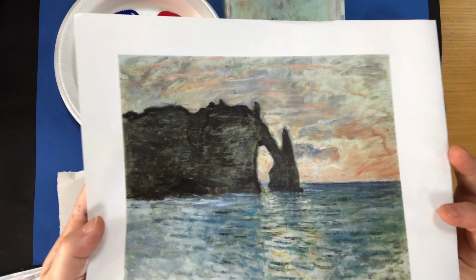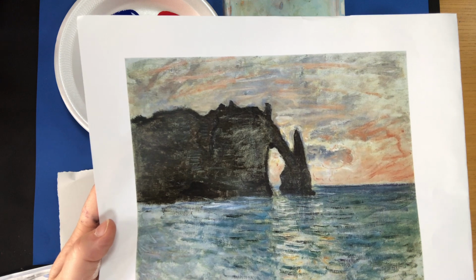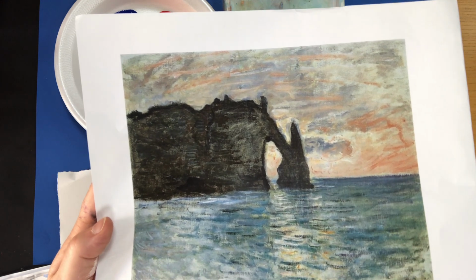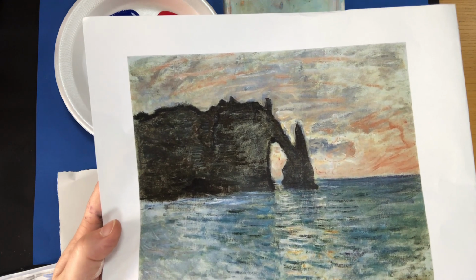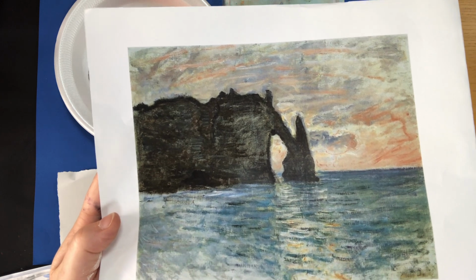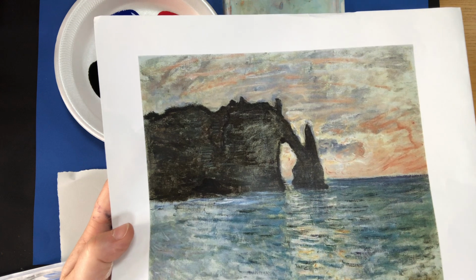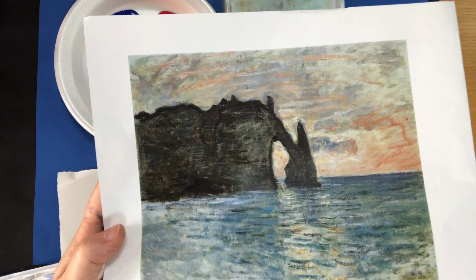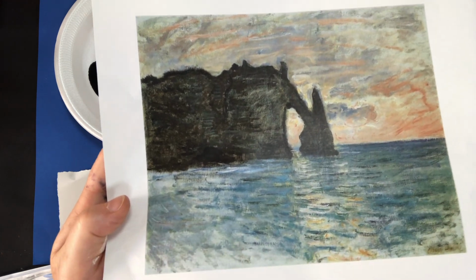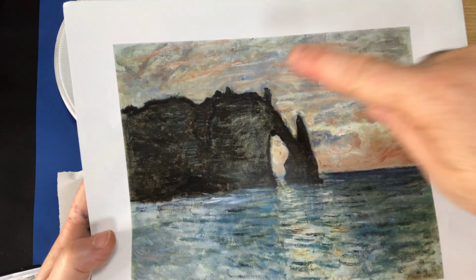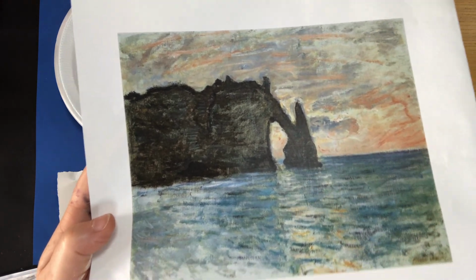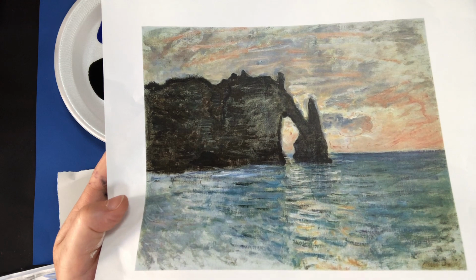Now Monet was very famous for the use of brushstrokes in his work. Until Monet's time, most artists had made sure the brushstrokes were really well blended into the paper, but Monet didn't. Monet left his brushstrokes so you could see each one of the brushstrokes individually.